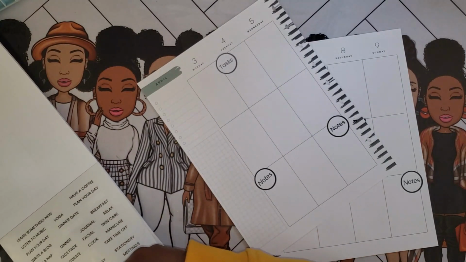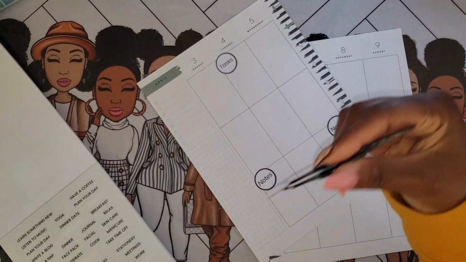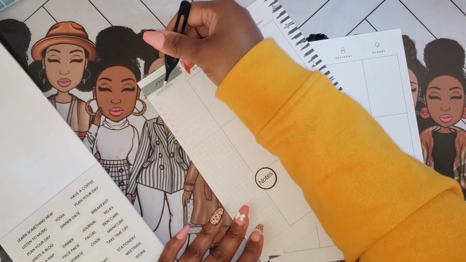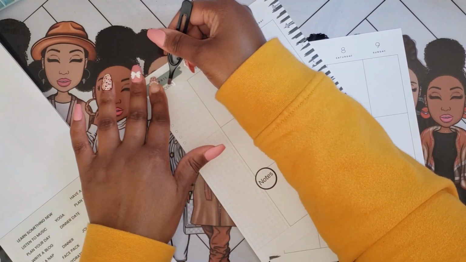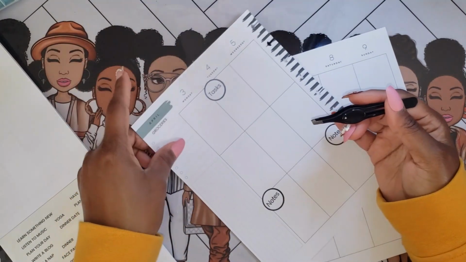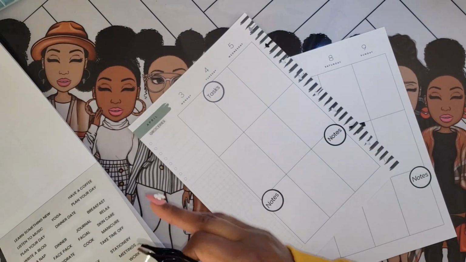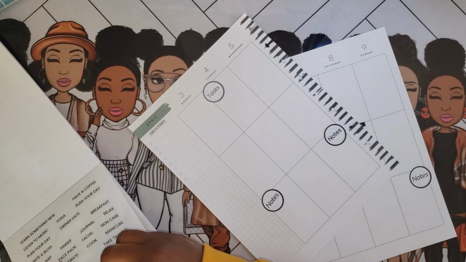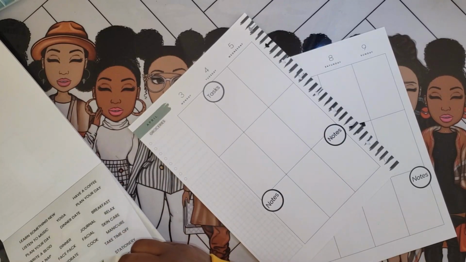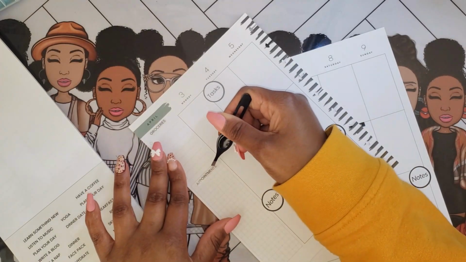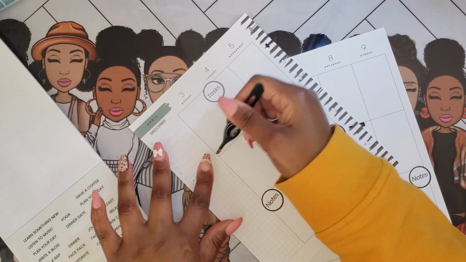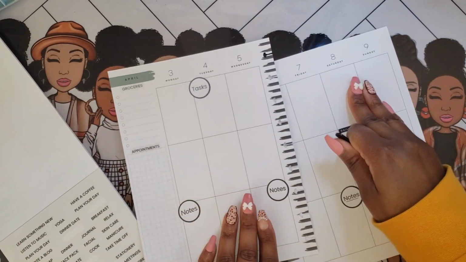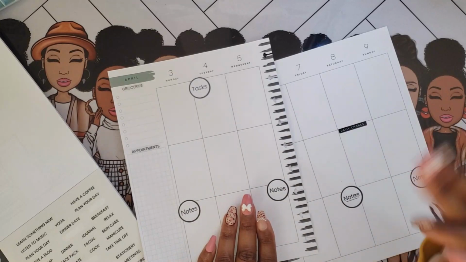Some people use the sidebar for, let's do groceries or to buy. And then the bottom section we can make for appointments. Here we go. Now, can I stick that on now? That's an easy way to do it, so your top row is going to be the same thing for every day of the week.